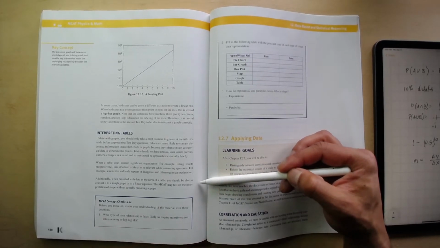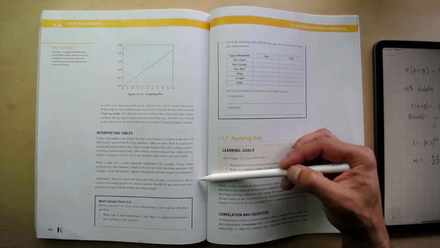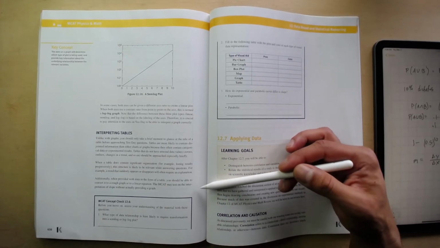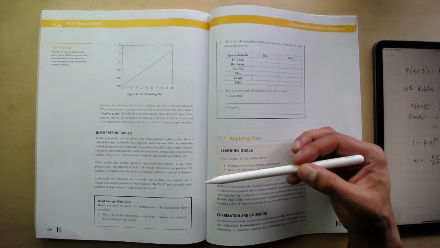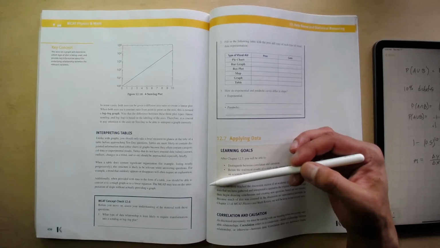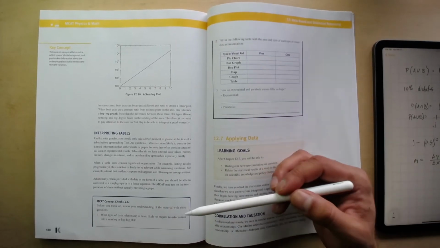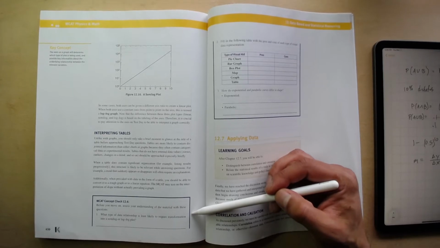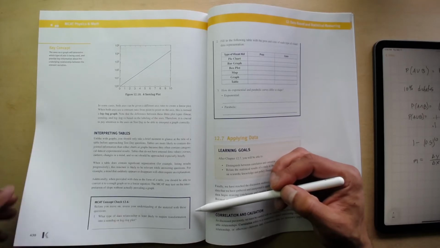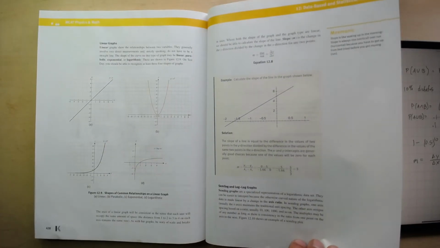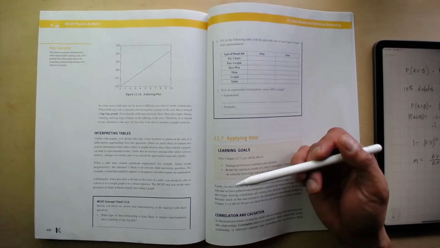Additionally, when provided with data in the form of a table, you should be able to convert it to a rough graph or to a linear equation. The MCAT may test on the interpretation of slope without actually providing a graph. What type of data relationship is least likely to require transformation into a semi-log or log-log plot? Linear relationships are least likely to need logarithmic plots.